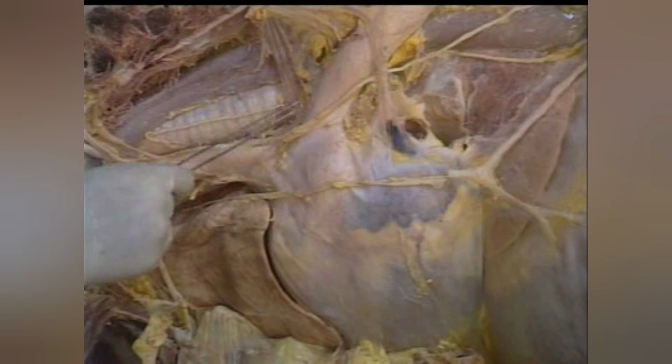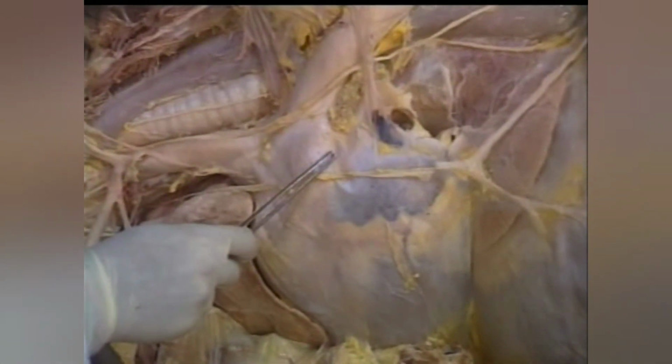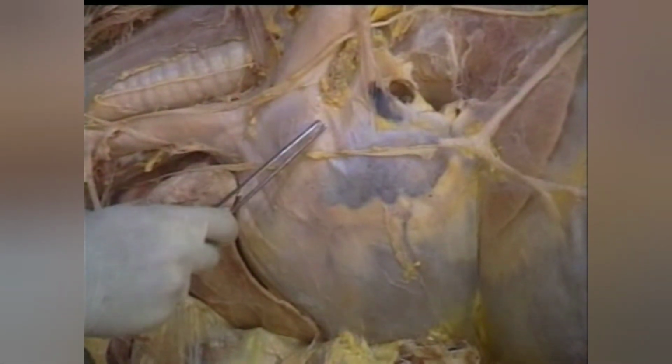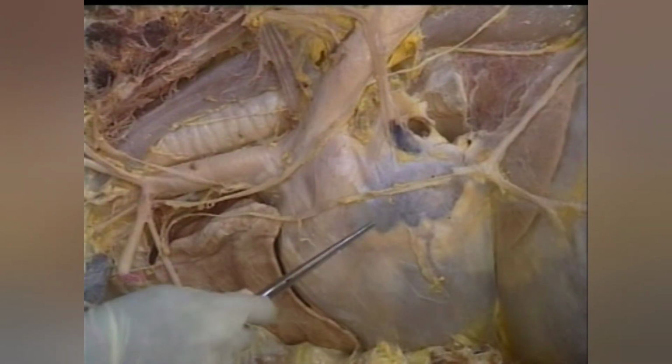Now let us move to the middle mediastinal space. The heart is the major organ which occupies most of the space of the middle mediastinum. See the left view of the heart with pericardium.